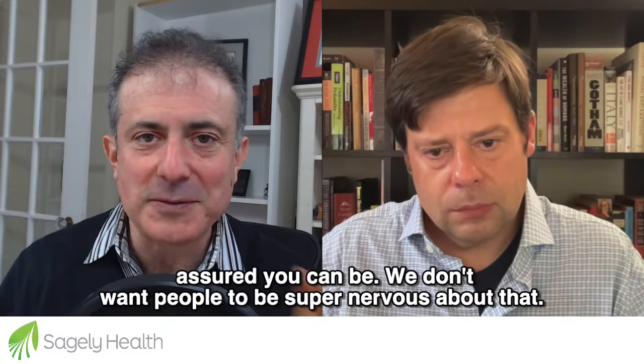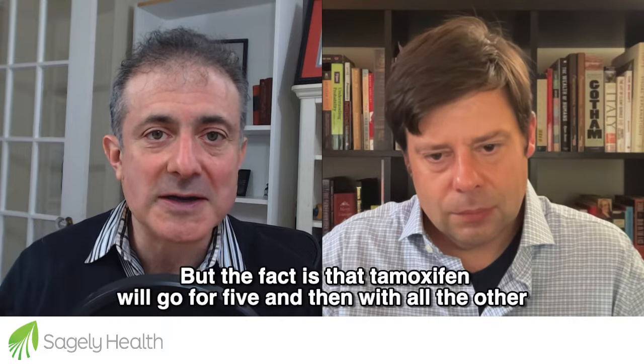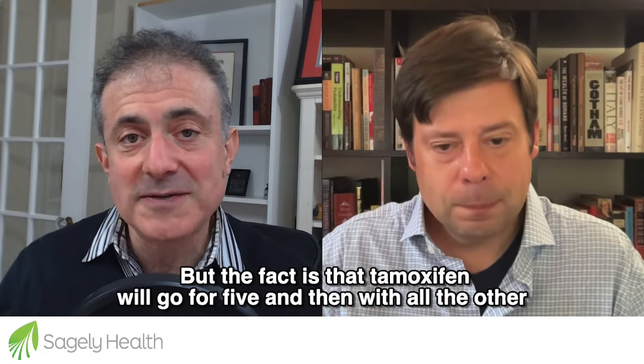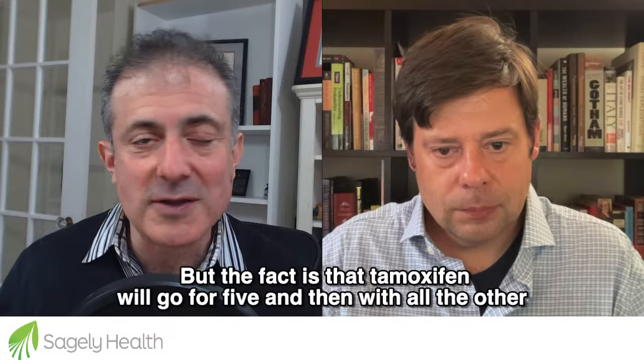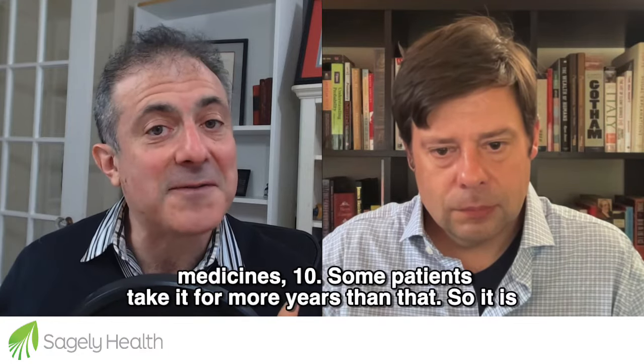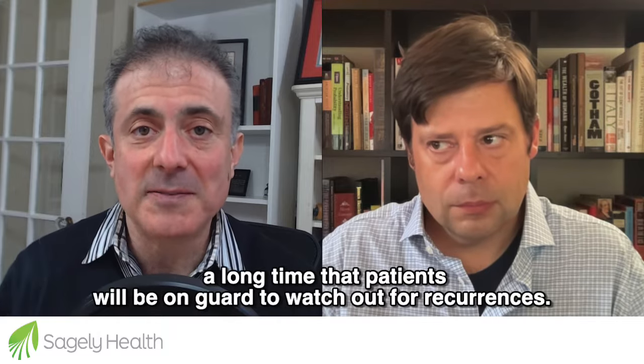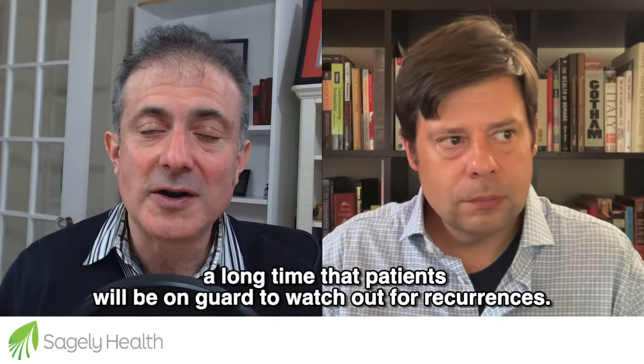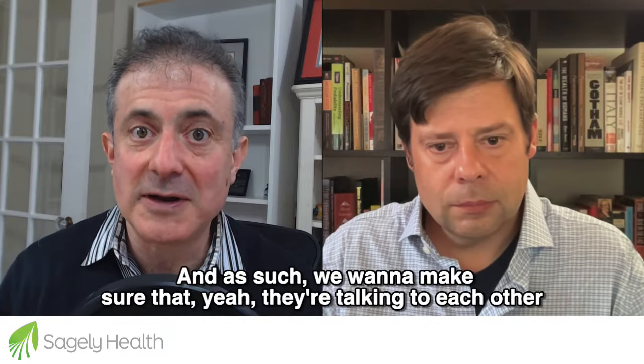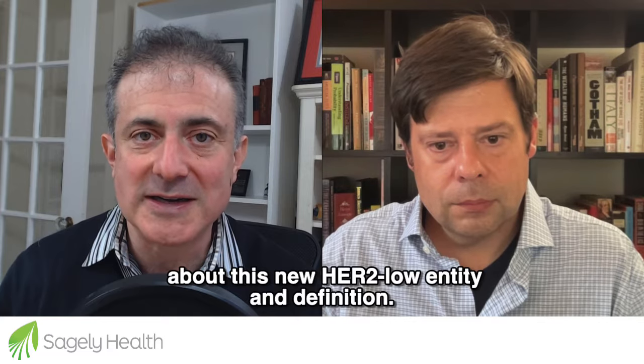We don't want people to be super nervous about that, but the fact is that tamoxifen will go for 5 years, and then with all the other medicines, 10. Some patients take it for more years than that. So it is a long time that patients will be on guard to watch out for recurrences. And as such, we want to make sure that they're talking to each other about this new HER2-low entity and definition.